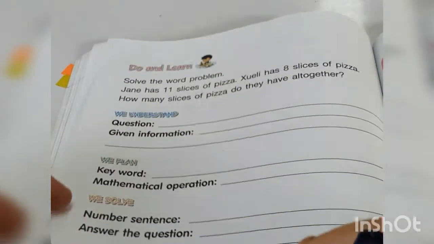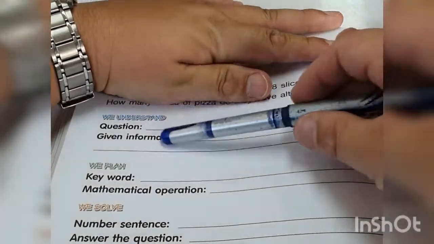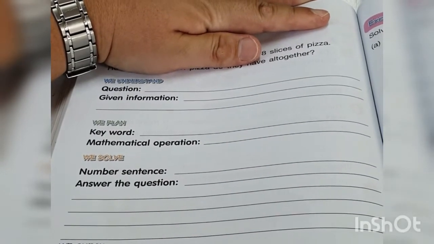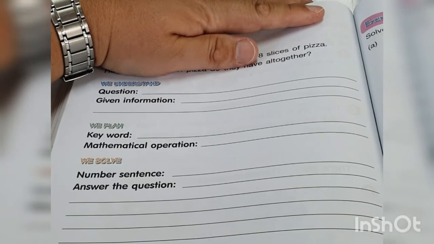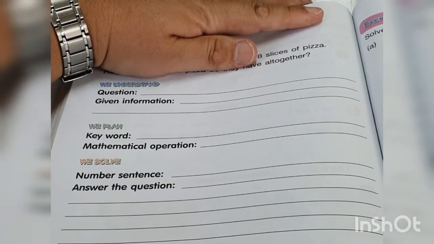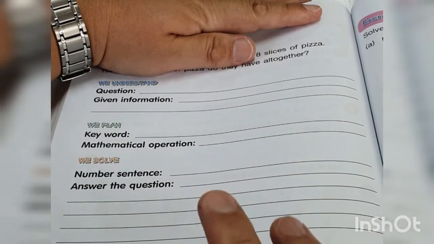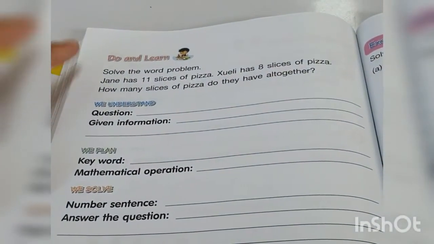You have the layout on page 202, so just ignore this part. So the method: the question, the given information, the keyword, the mathematical operation, number sentence, answer the question, and then we check.